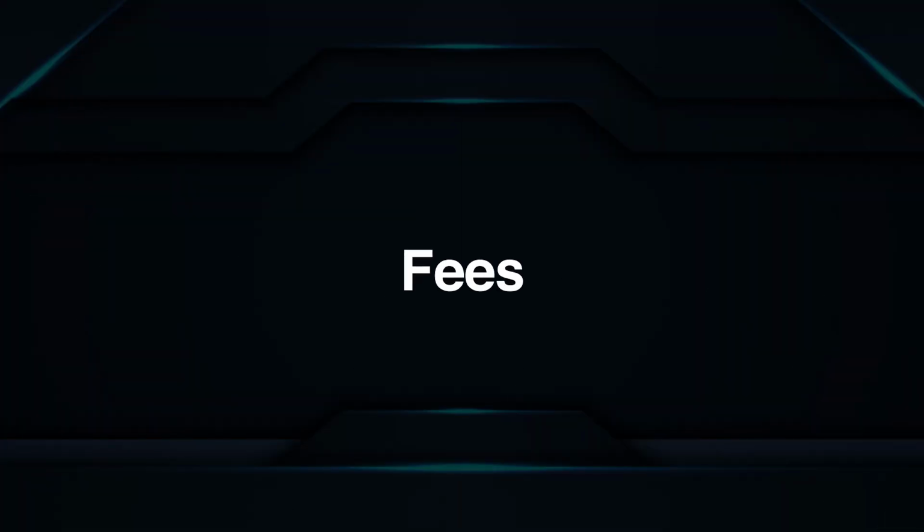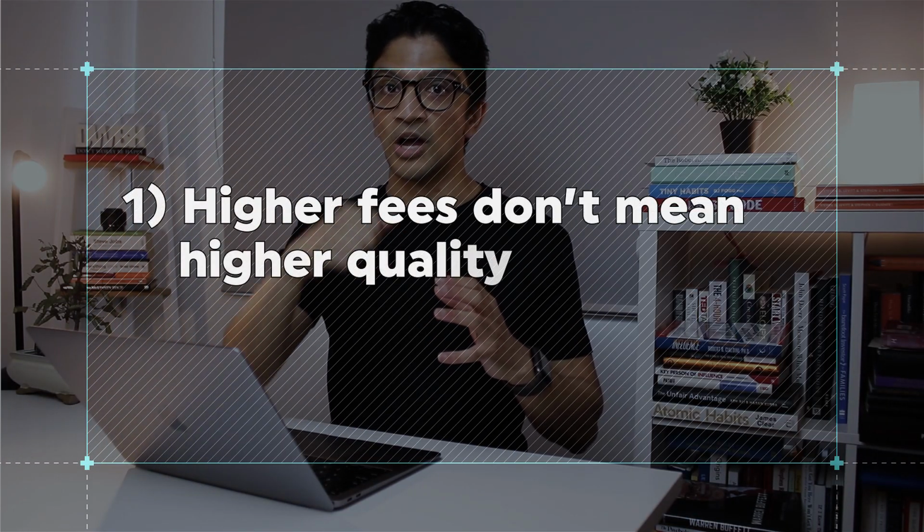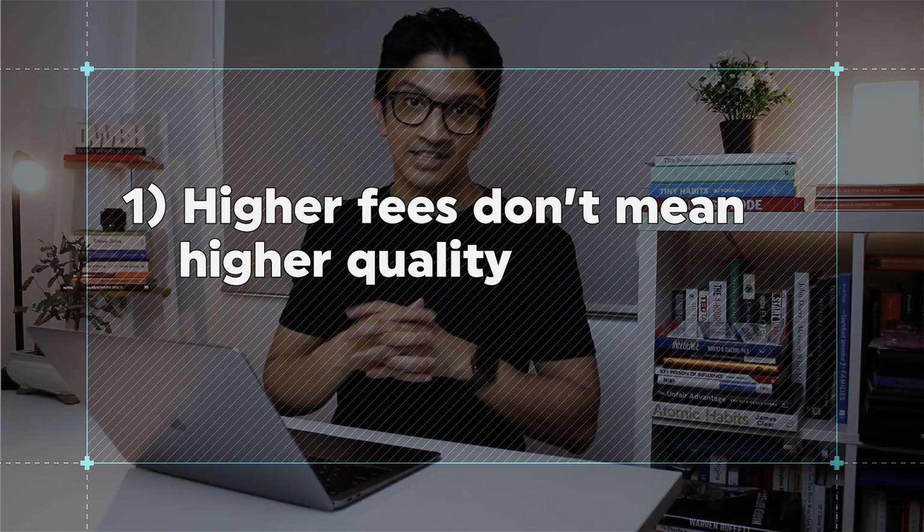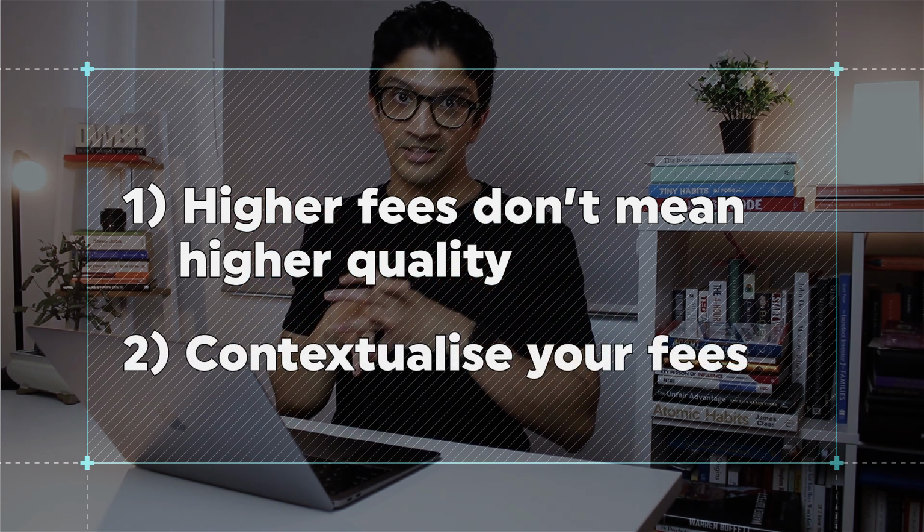That brings us on to the next topic, which is fees. Now you've heard this plenty of times, I'm sure, but let me walk you through 2 key things you need to know when it comes to fees. The first is you're not paying for quality. Higher fees don't imply higher quality. And the second is you do need to contextualize your fees as well.